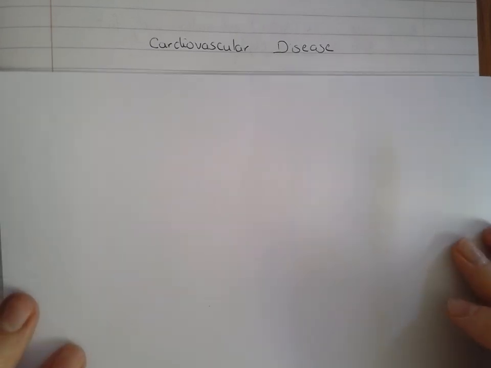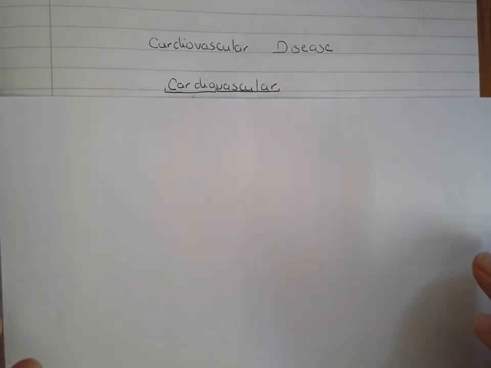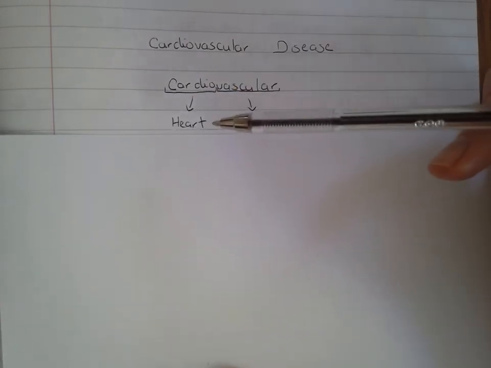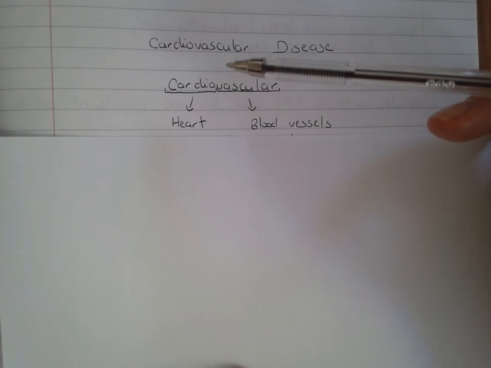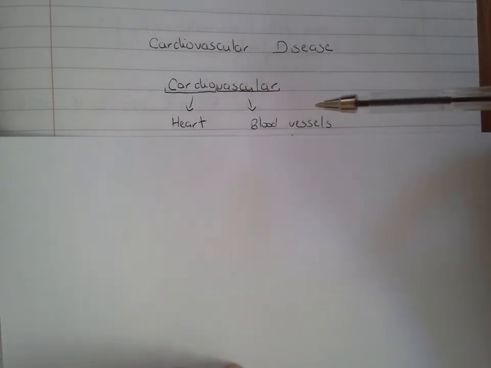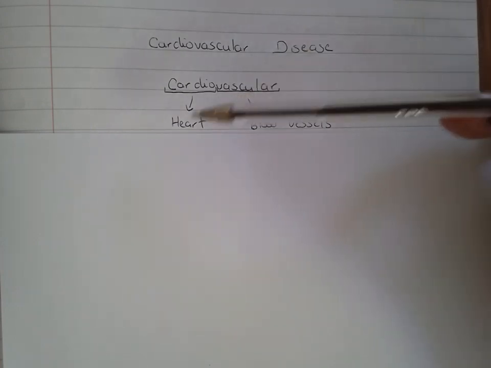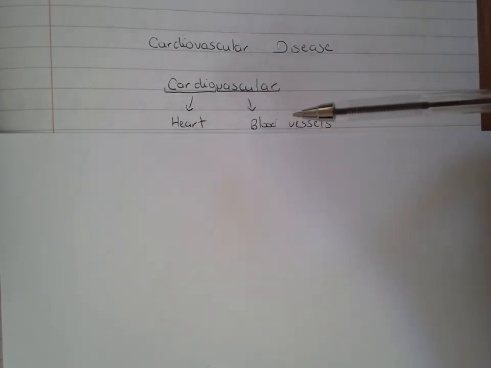So before we look at cardiovascular disease, it's important just to know what that word actually means. If we look at the word cardiovascular, we can split it in two. One half of the word is cardio, which refers to your heart. The other half of the word is vascular, which refers to your blood vessels. So cardiovascular disease will affect your heart and it will affect your blood vessels.